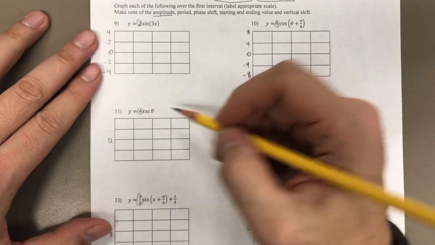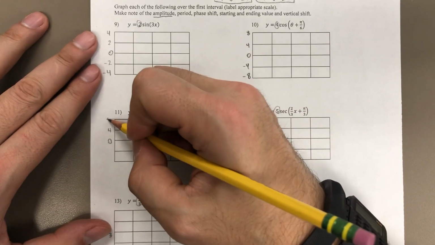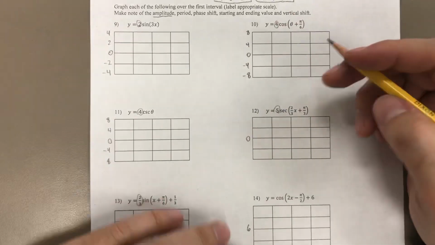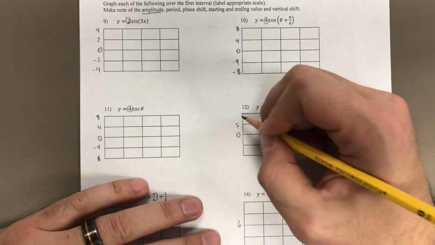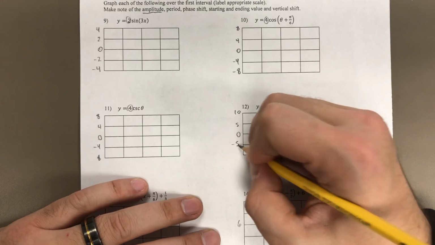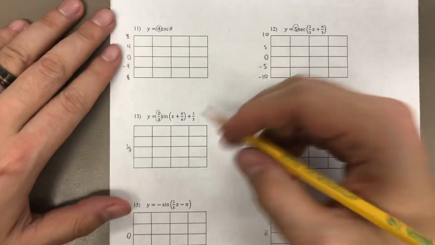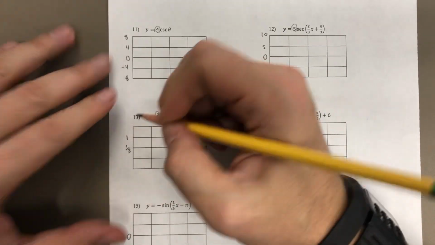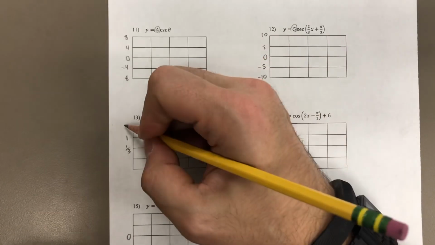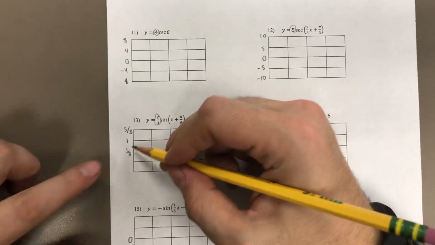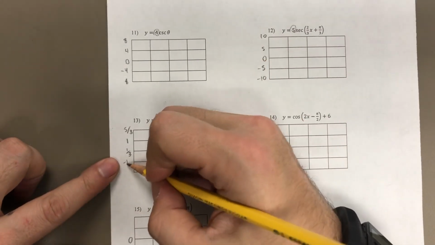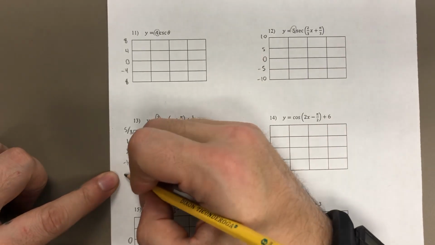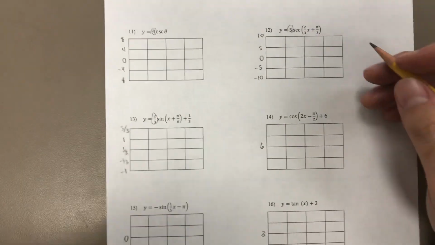This one's also got an amplitude of 4, so it's going to go up and down by 4. Same y-axis as number 10. This one goes up and down by 5, so 5, and then 10, -5, -10. This one goes up and down by 2/3. 1/3 plus 2/3 is 1, and then 1 plus 2/3 is 5/3. 1/3 minus 2/3 is -1/3, and then -1/3 minus 2/3 again would be -1. So those are my y-axis values for that one.